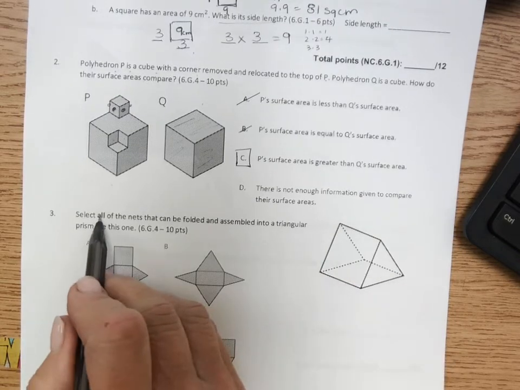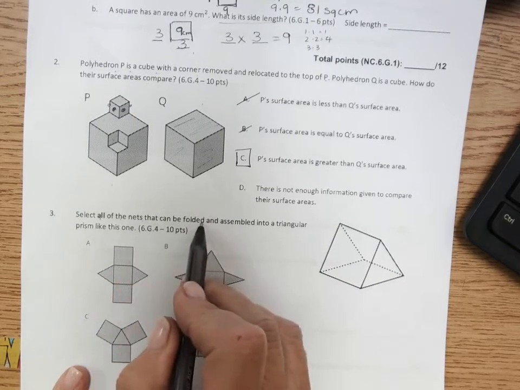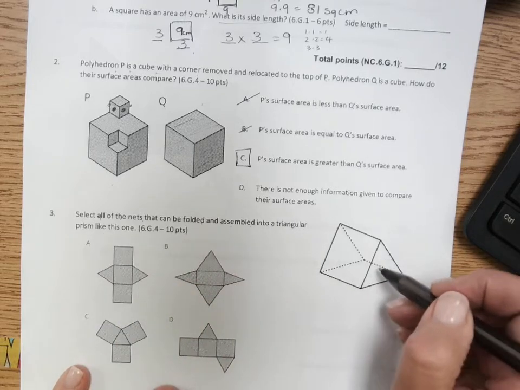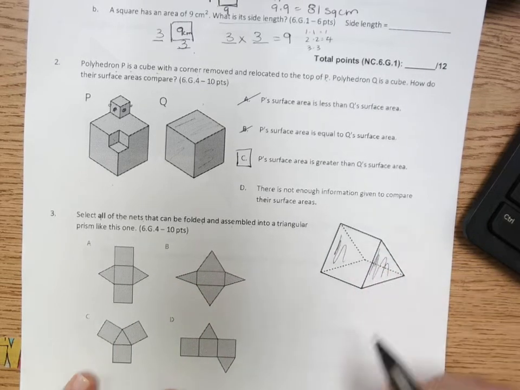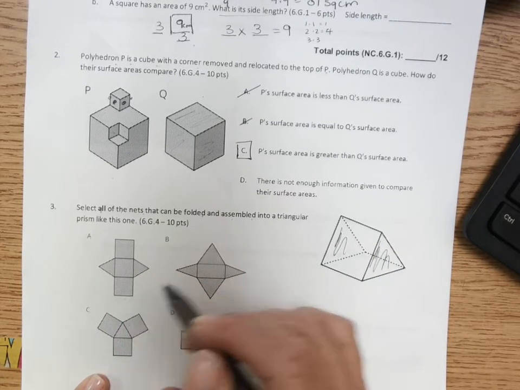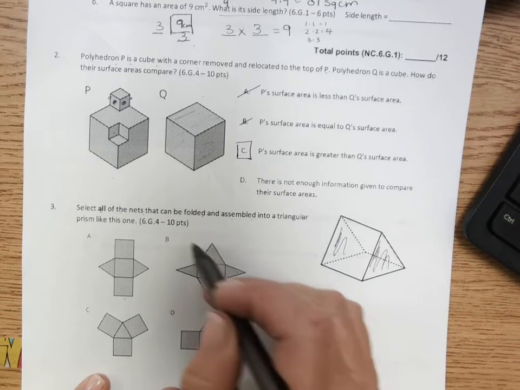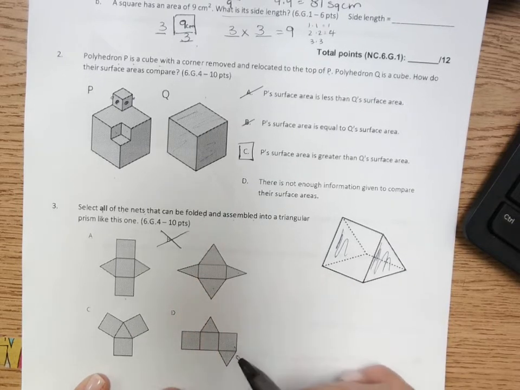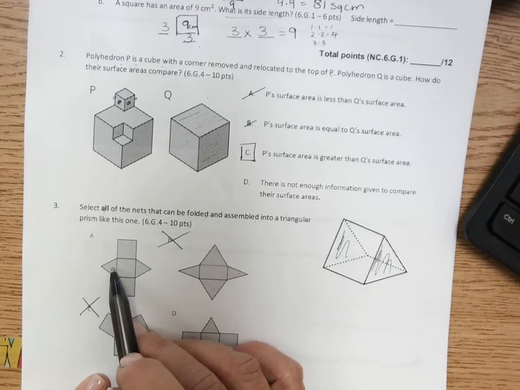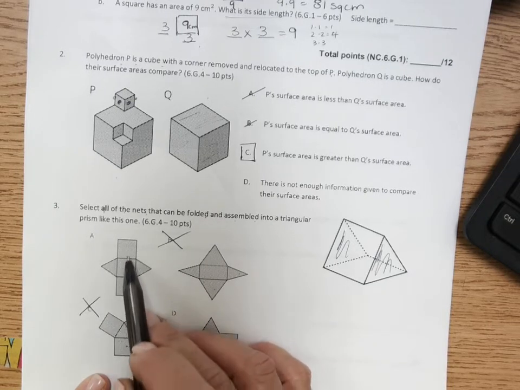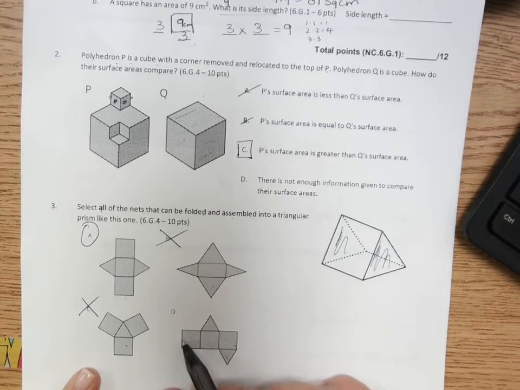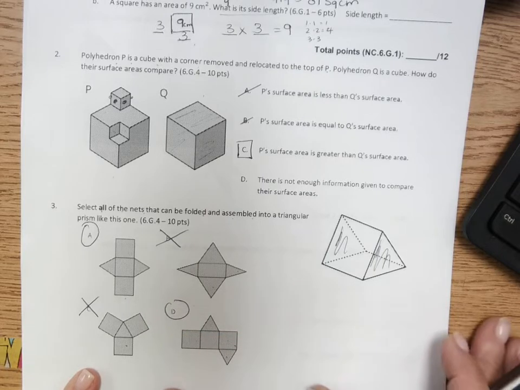Next question. Select all the nets that can be folded and assembled into a triangular prism. So I know if it's a triangular prism, this is a base and this is a base. So I'm looking for something with only 2 triangles. So this has 2 triangles. This has 4 triangles, so no. This has 2 triangles, and this has 1 triangle, so no. So if I think in my mind about folding this up, this went down, that went down, that went down, that would work. This went down, that went over, that would work. So A and D both worked.